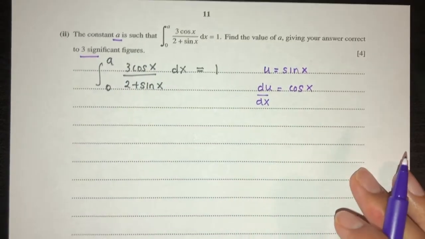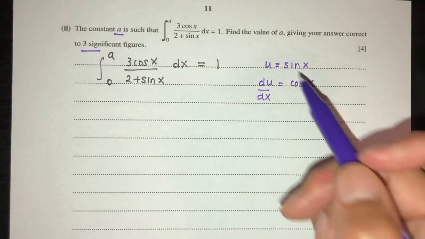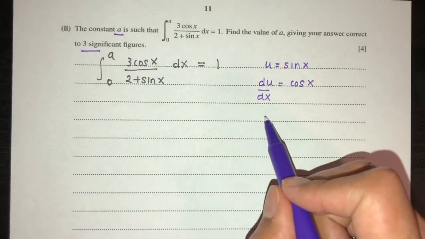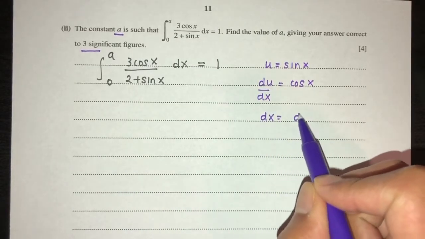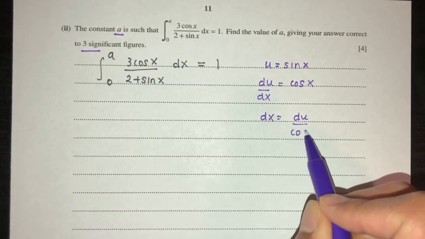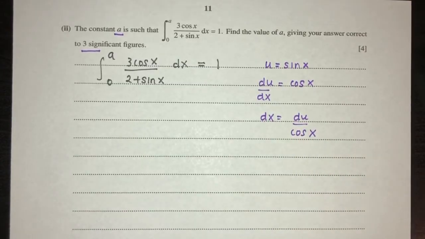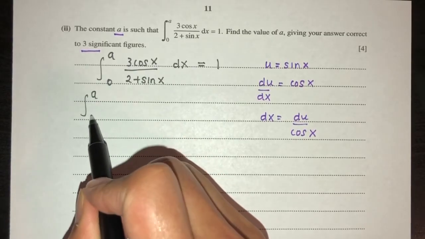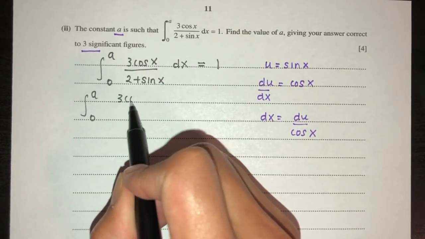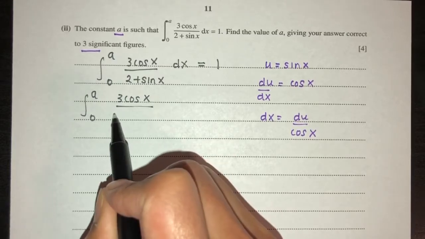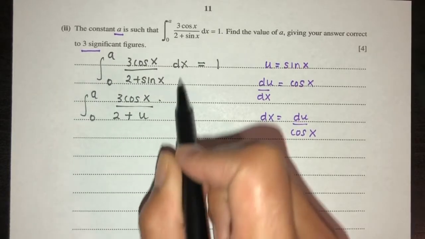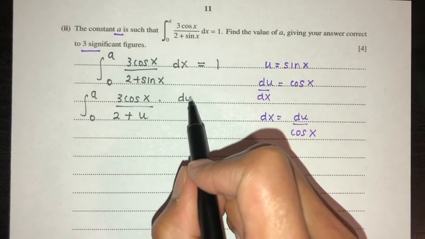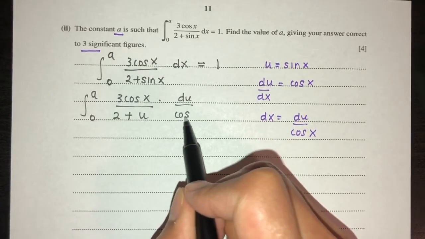So they can both cancel out. That's why I wanted to use that value. So make dx become the subject. You will have du over cos x. Okay. Now bring this back in your main equation. You will have integration from 0 to a of 3 cos x over 2 plus u. Dx will be du over cos x.